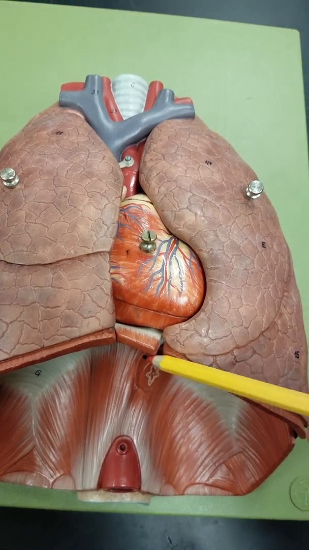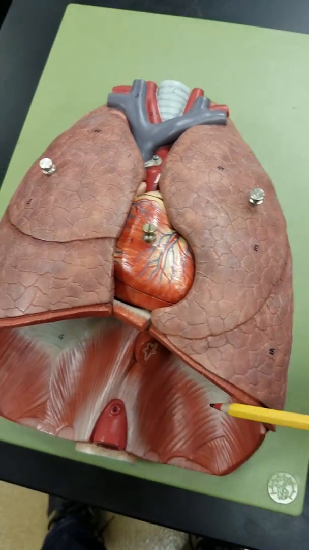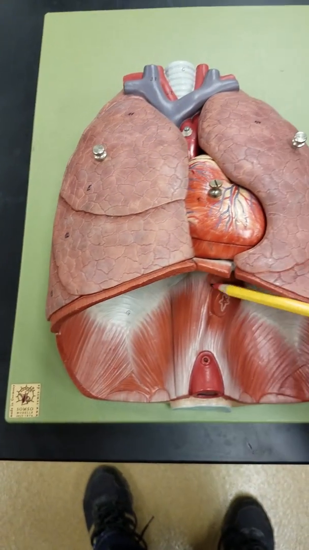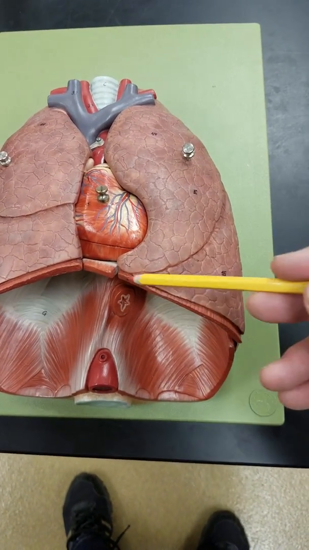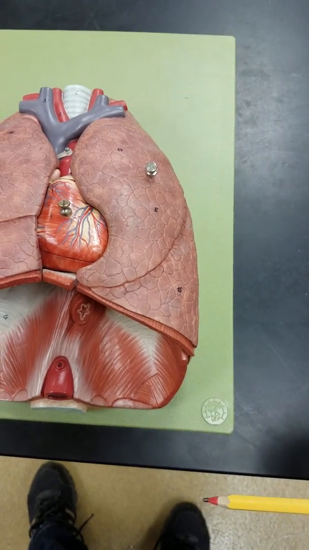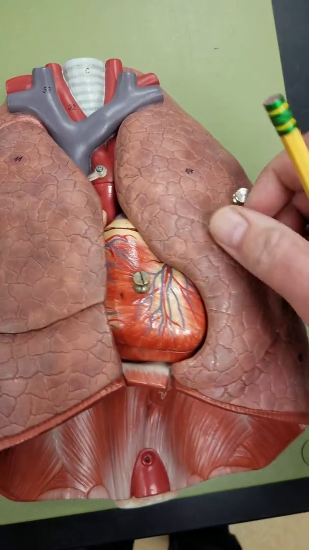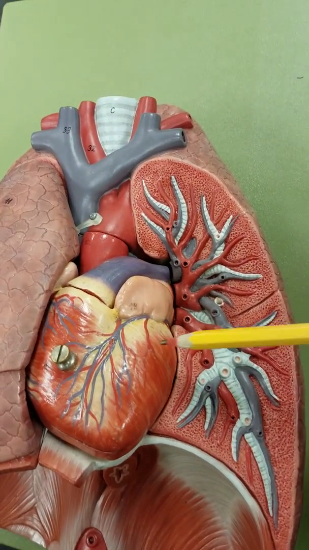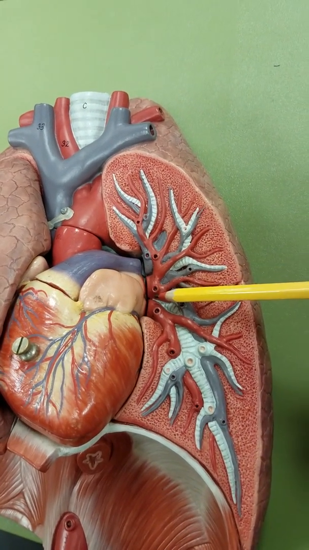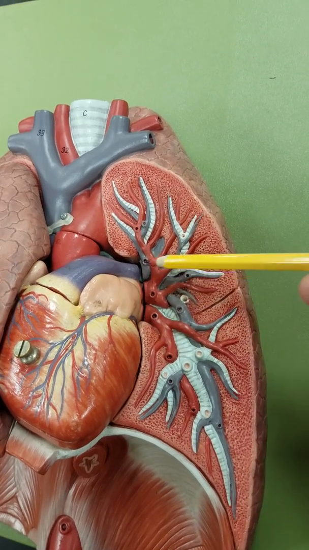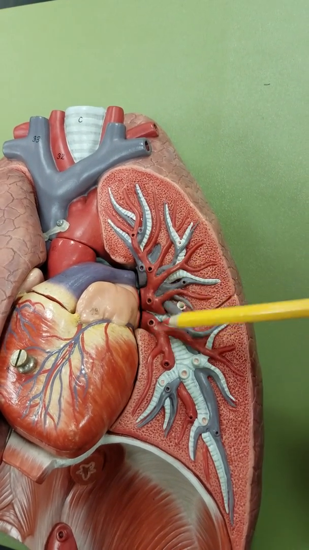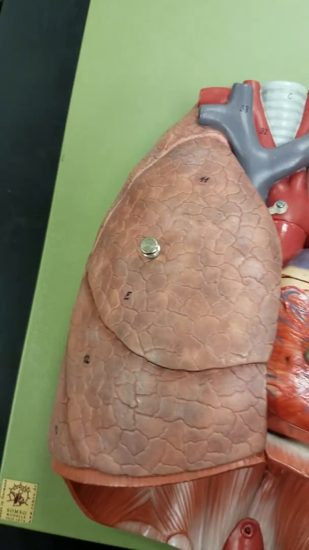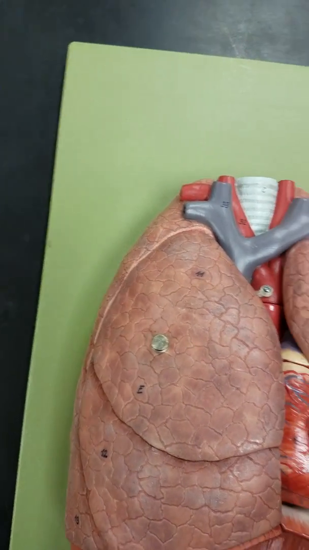Now, here we see the diaphragm, going all the way across, separating the thoracic and abdominal cavities, the primary muscle here of inspiration. Now, where the arteries and veins attach to the lung, here we can see the pulmonary arteries, pulmonary veins, where they attach to the lung, this area is known as the hilus or the hilum. So, the pulmonary hilus or the hilum of the lung.